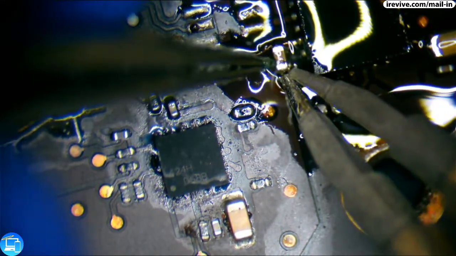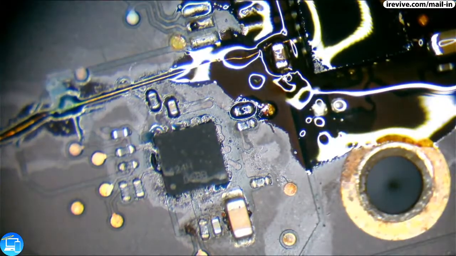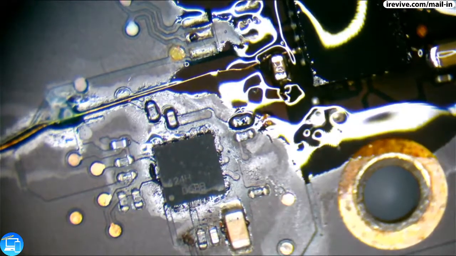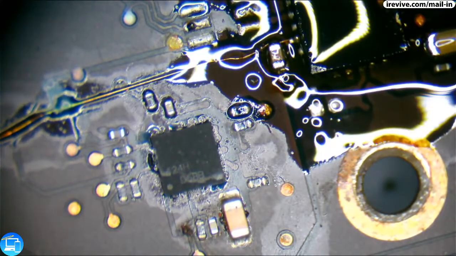Alright, so we will go back and touch this up in a minute. Just kind of loosely letting that capacitor sit there, and then I'm just going to kind of heat it up with my reflow station.